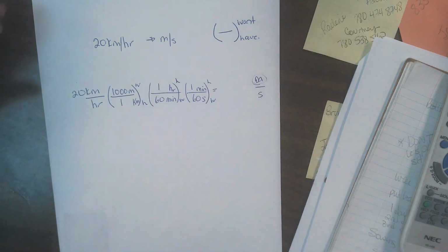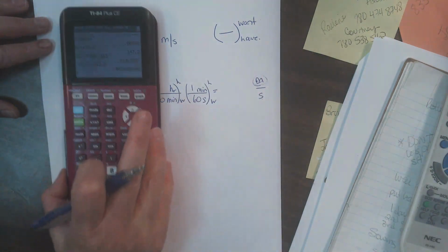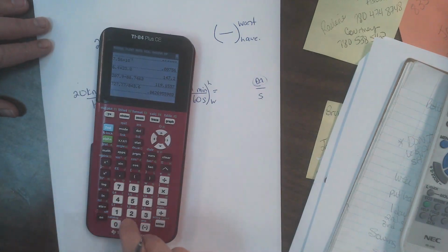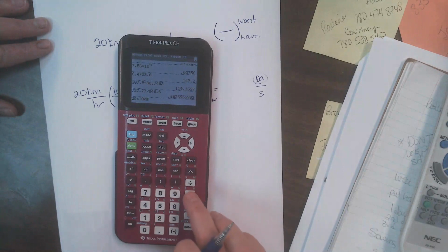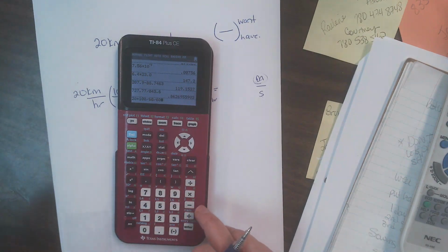And so when I do this in the calculator, I can do it all in 1 step. I can go 20 times 1,000 divided by 60 divided by 60. You can multiply by 1 if you want, but you don't have to, because anything multiplied by 1 is itself. Anything divided by 1 is itself.